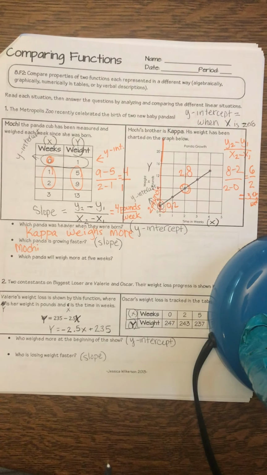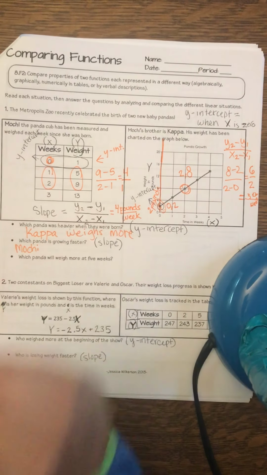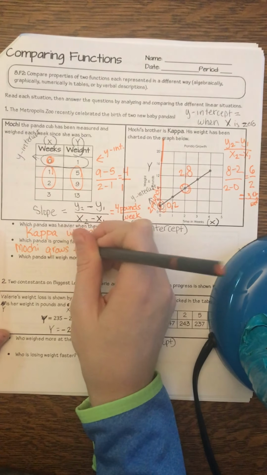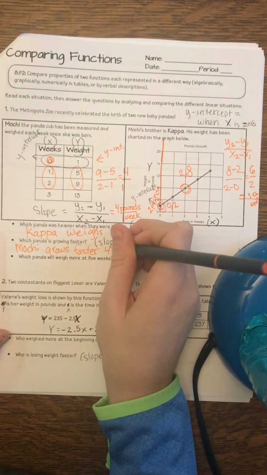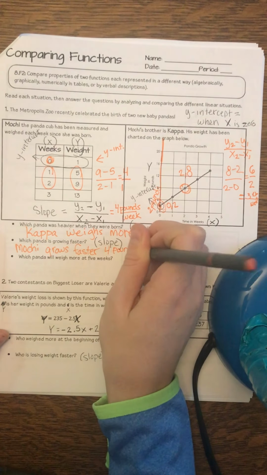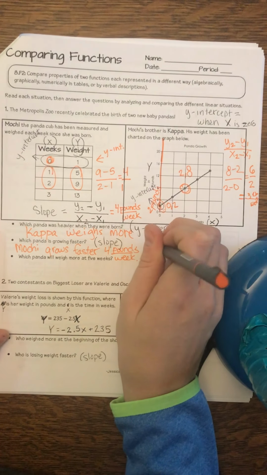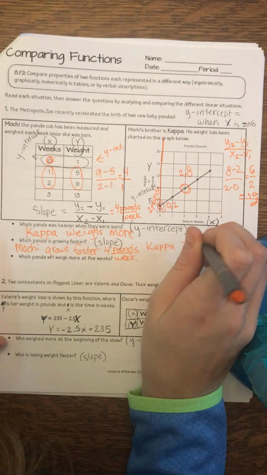I'm definitely going to write a strongly worded letter to the person who created comparing functions. They should have told us what those points were. So for me, Mochi grows faster because her slope was 4 pounds per week and Kappa was only 3 pounds per week.